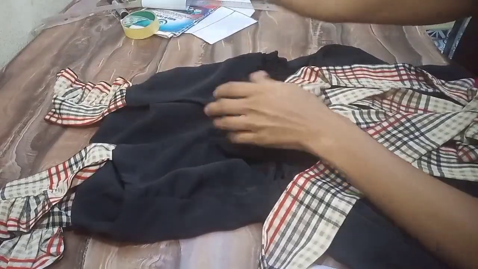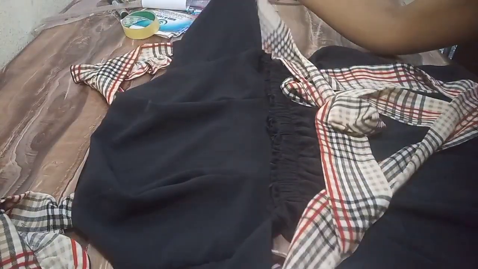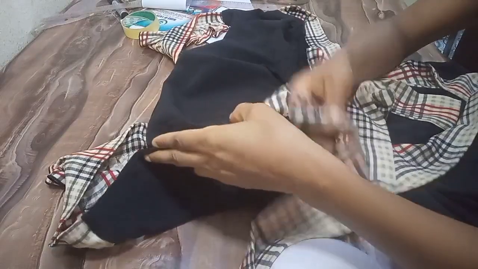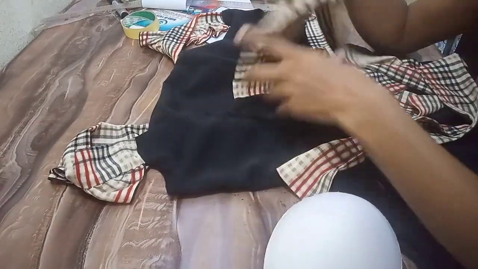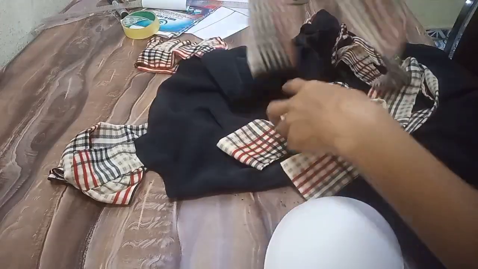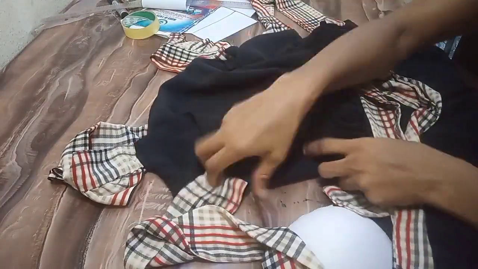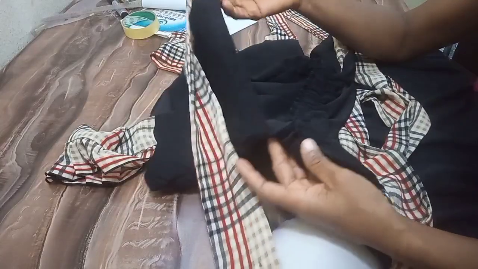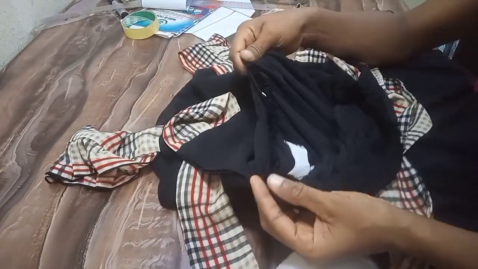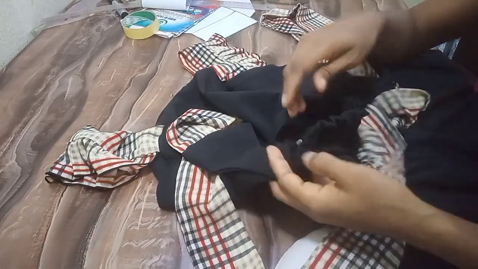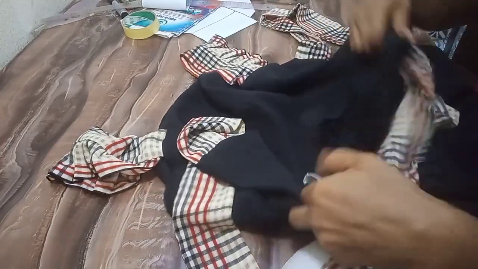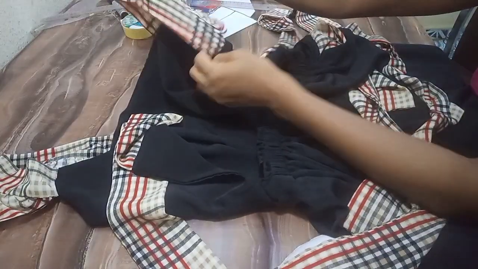So I'm done with the dress. You can see, looking so beautiful. So this is it. This is how the back looks. Can you see? I'm yet to weave this part, so ignore this elastic you're seeing. I'm going to cut it off. So this is the strap. This is the length of the dress. This is the front.